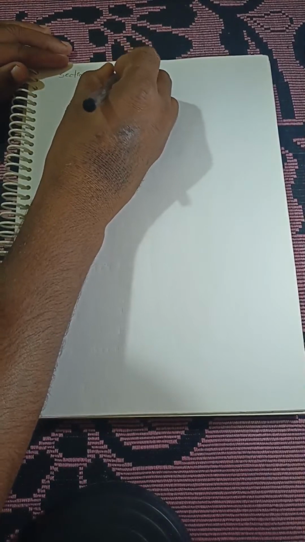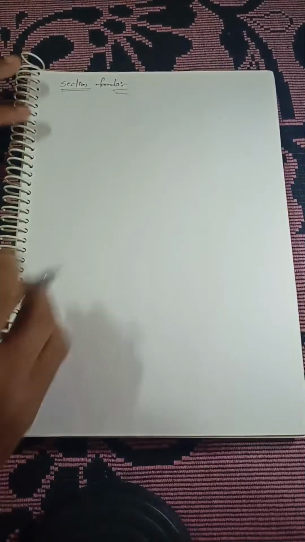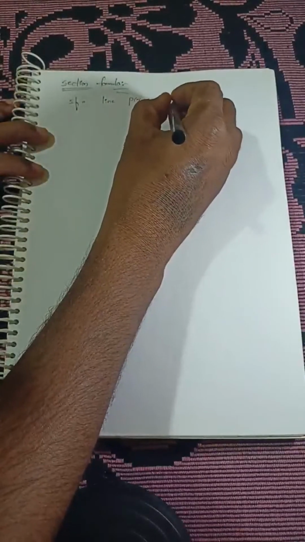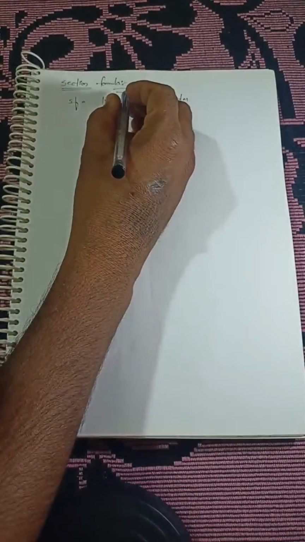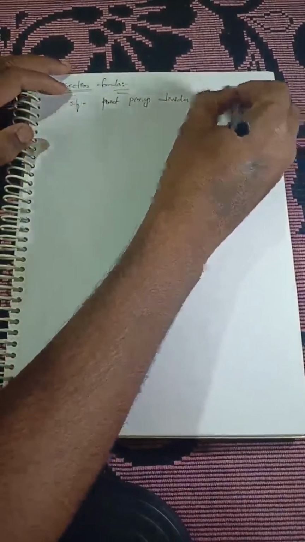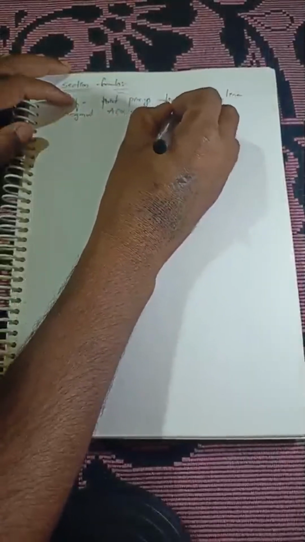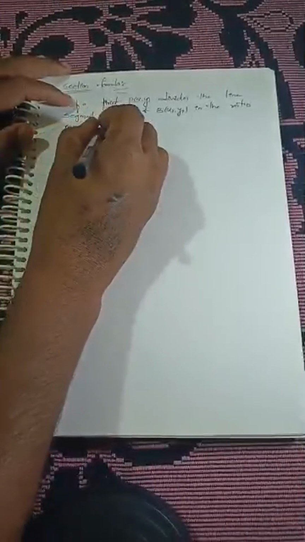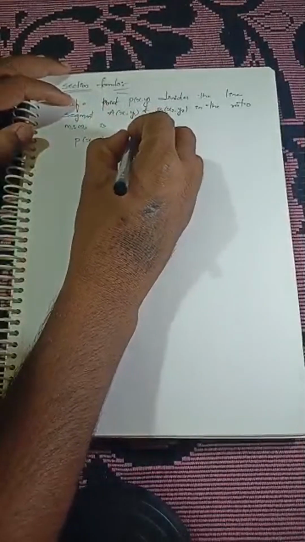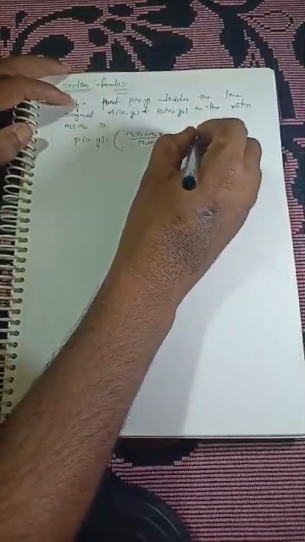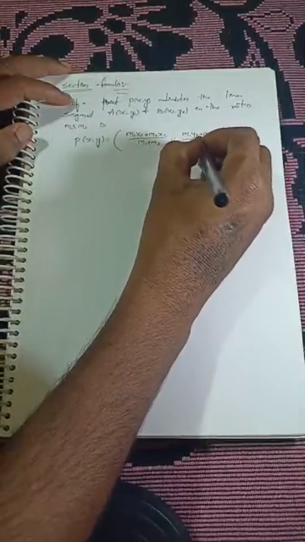Section formula. Very simple. If a point P(x, y) divides the line segment, with A point (x1, y1) and B point (x2, y2), in the ratio m1 is to m2, then P(x, y) is equal to (m1 x2 + m2 x1) / (m1 + m2), comma (m1 y2 + m2 y1) / (m1 + m2).